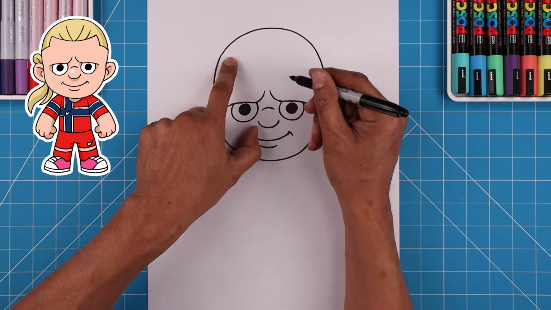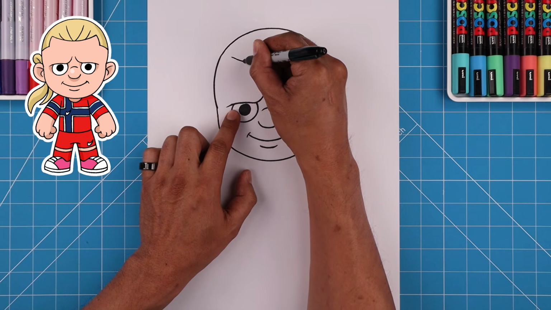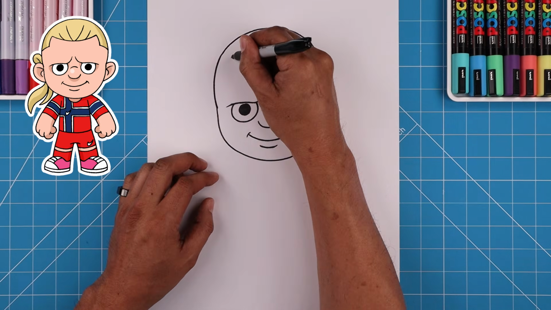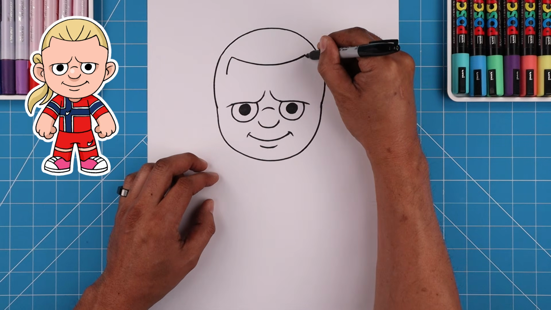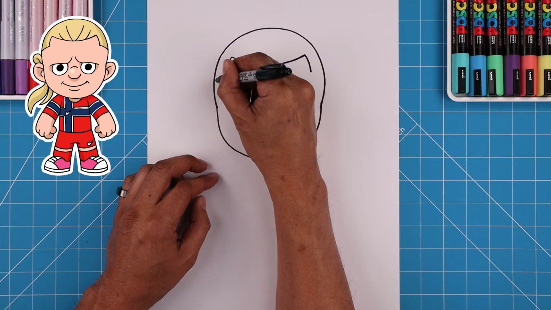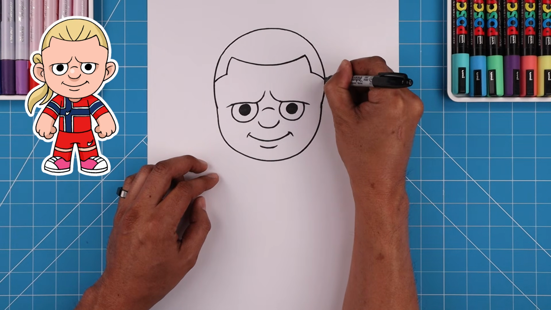Let's draw in the hairline. On the top left side, add a curve, coming down and then up. And then on the ends, bend this out and then down. And we're going to curve this out and then down towards the side of the head.